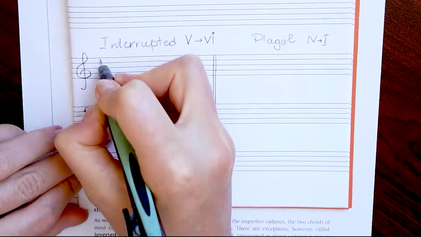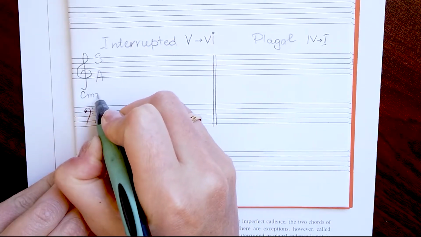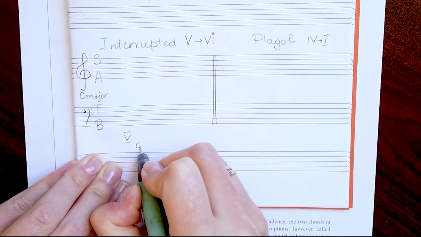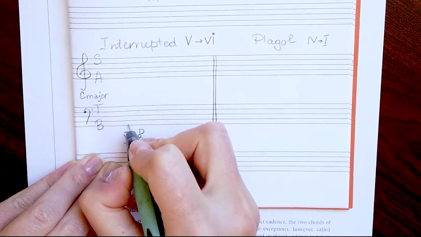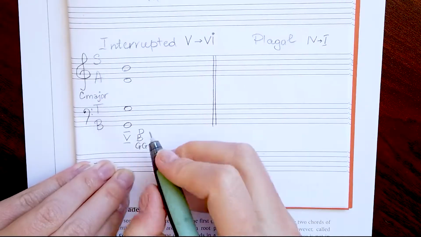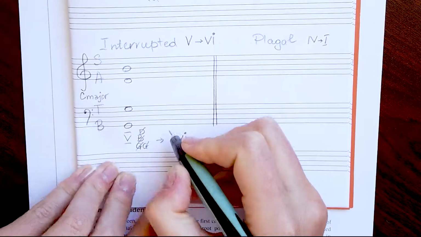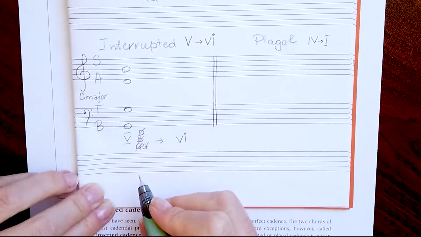Here we have treble and bass clef and SATB: soprano, alto, tenor, bass. The table is going to be for C major, and the fifth chord in C major is G, B, and D. So we try to write for four voices with a double G. Remember that we have to repeat the bottom note in A position. And then we have the resolution to the sixth chord.